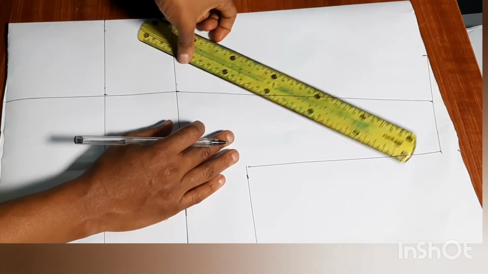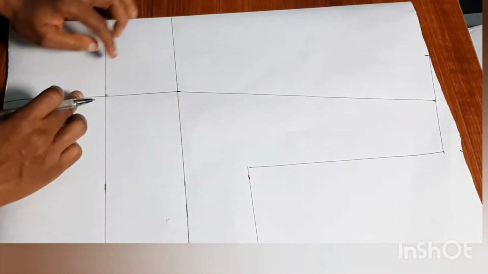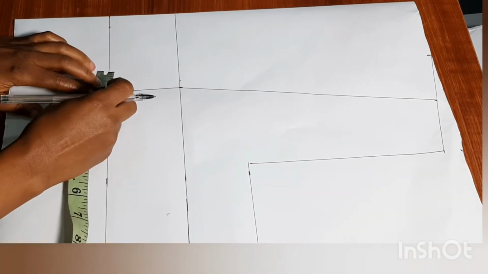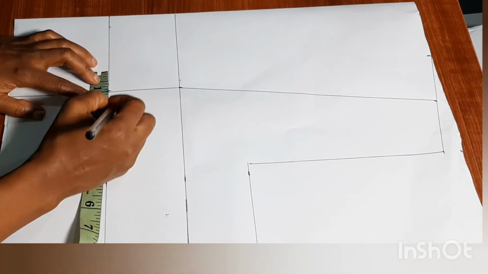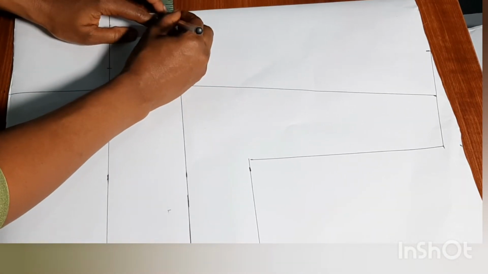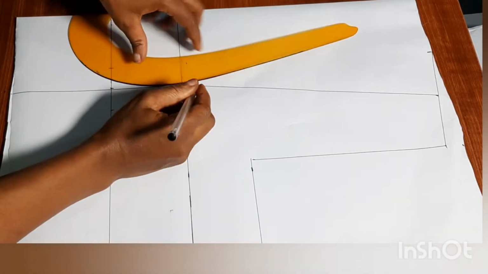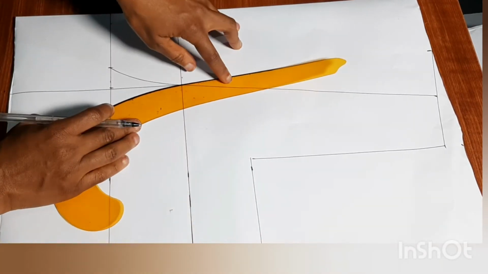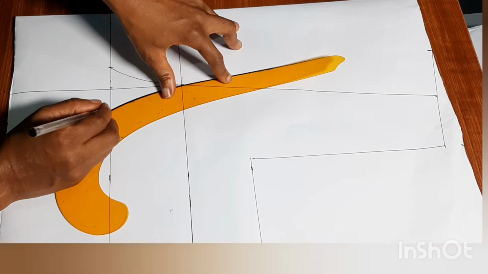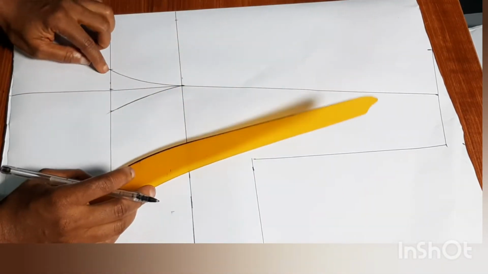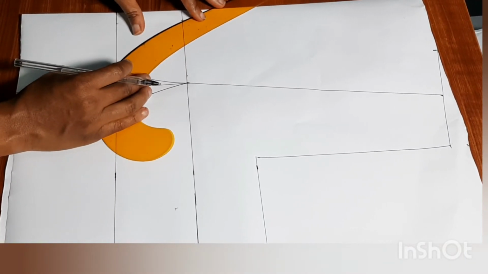Then the next thing, after inserting this measurement, I come to this under bust line. I will take 1 inch on both sides of the line. At the center front, I will come in by ½ inch. Then I will connect them to the bust line like this. The next thing, I connect from here to this part here.